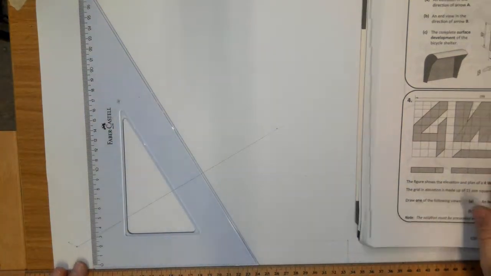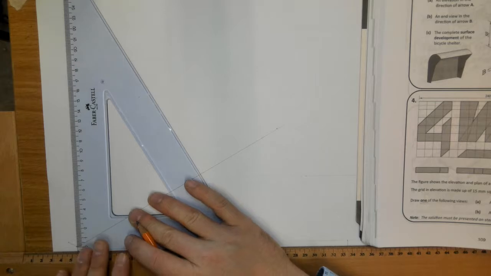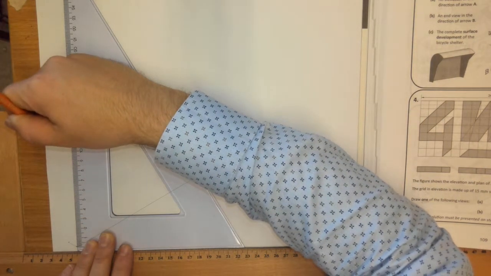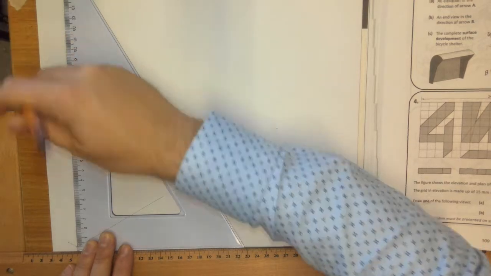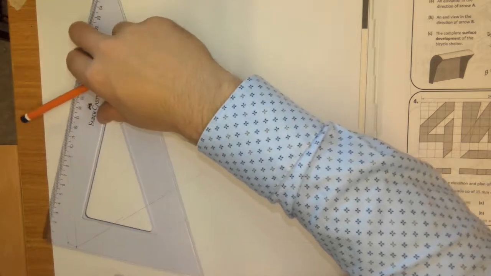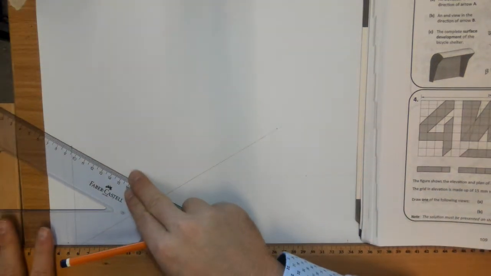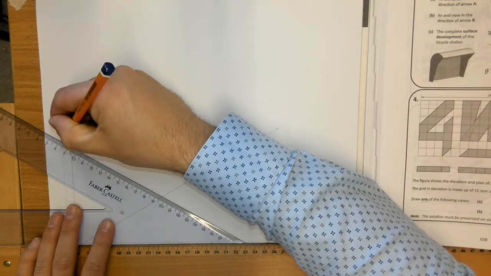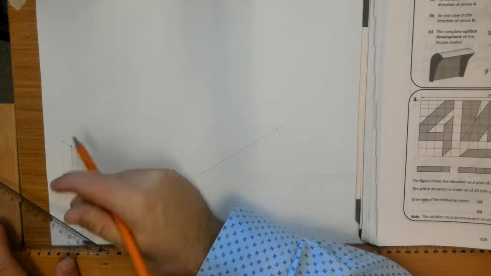Now the height of the letters is 105, so I'm going to draw a vertical line and mark 105 on it.